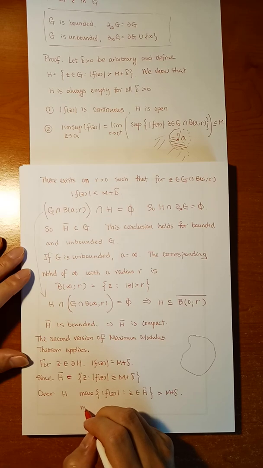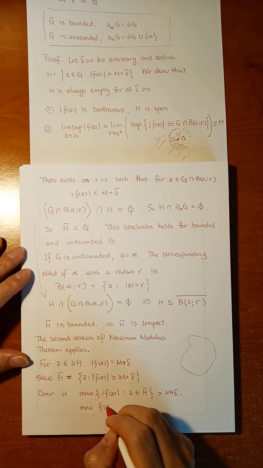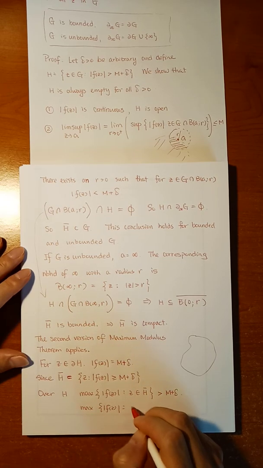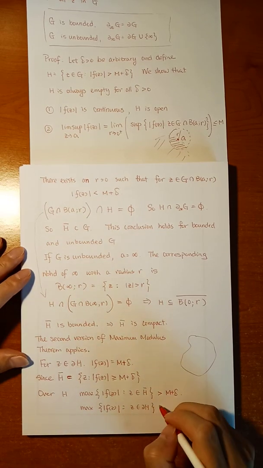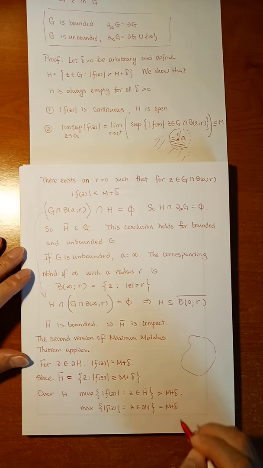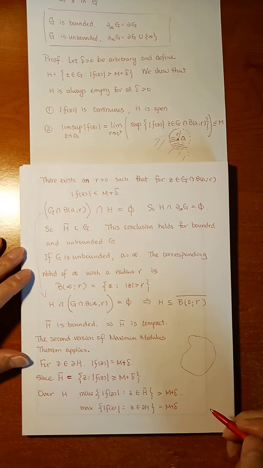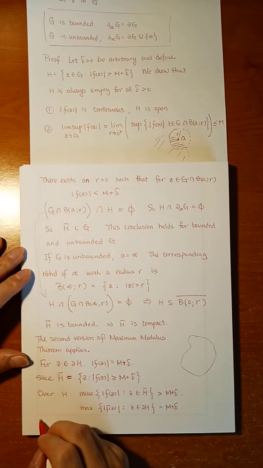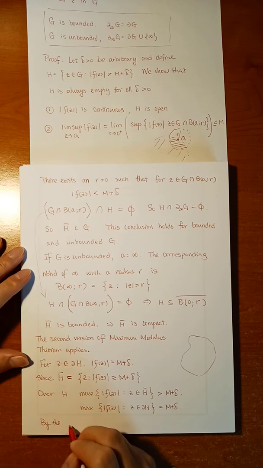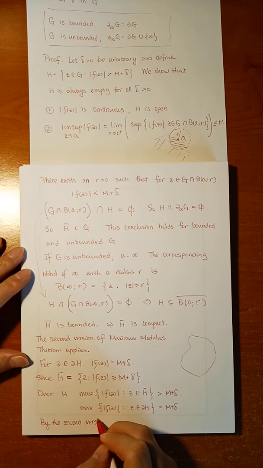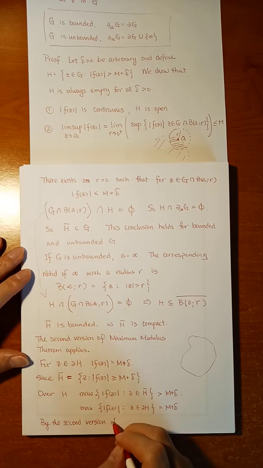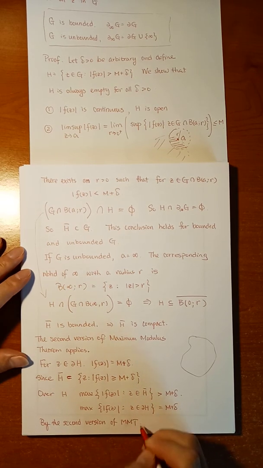But on the boundary, the maximum of the modulus value is exactly equal to it. They are not equal to each other by the second version of the maximum modulus theorem, MMT.